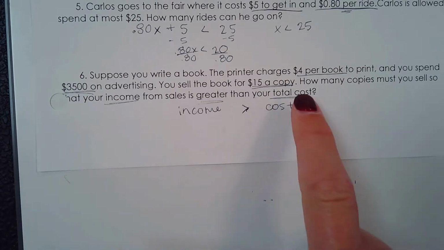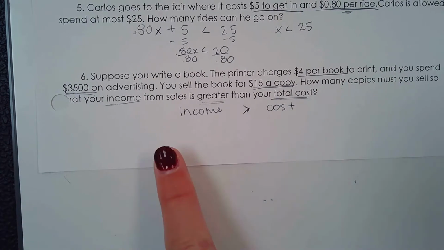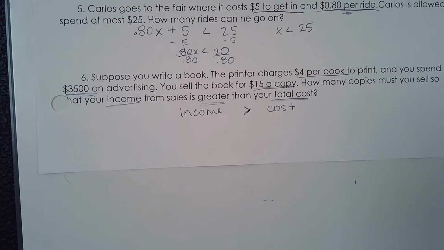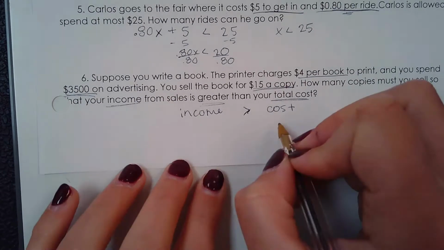So where they said they charge you $4 per book. Is that income or cost? Cost. So $4 per book, how are we going to write it? 4x.